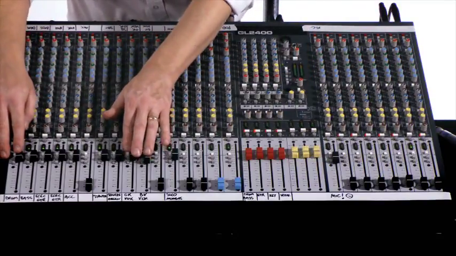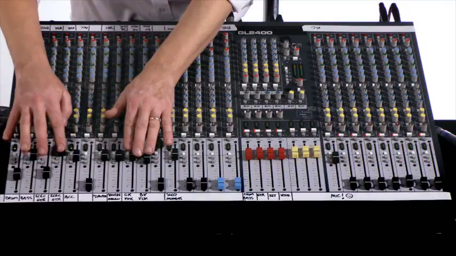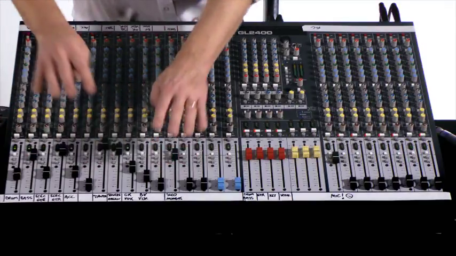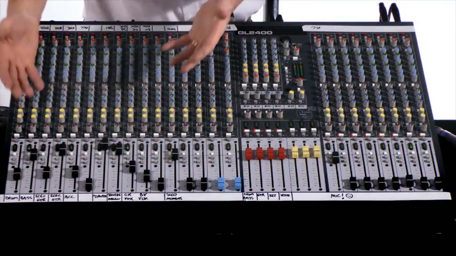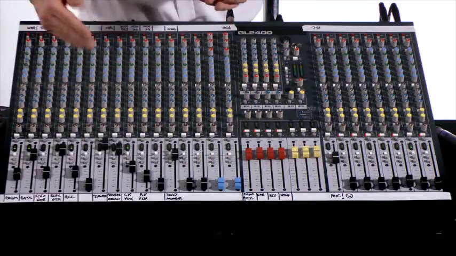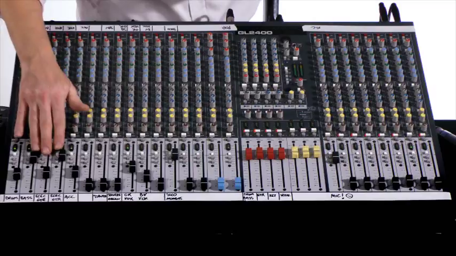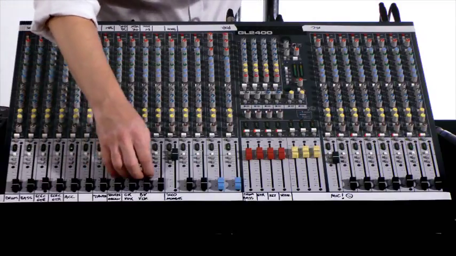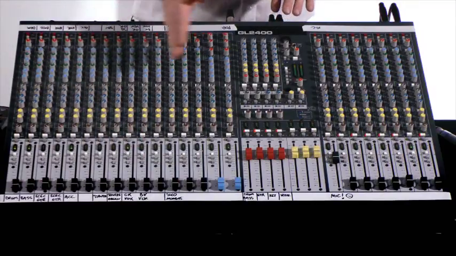If you are the kind of person that mixes like this, then it's very hard to return this to anywhere. You have no reference. So I would really encourage you to use the procedures I've explained to set gain structure throughout the whole of your mixing desk. And we'll explore this idea when we come to mixing in another section.